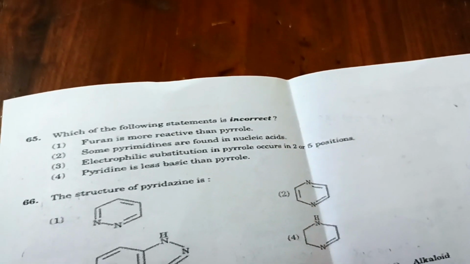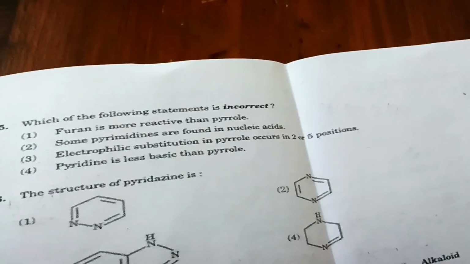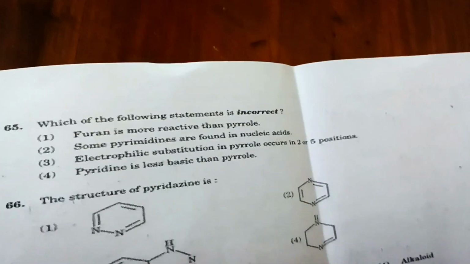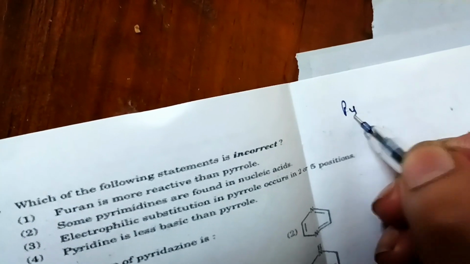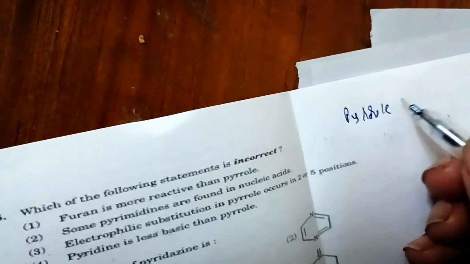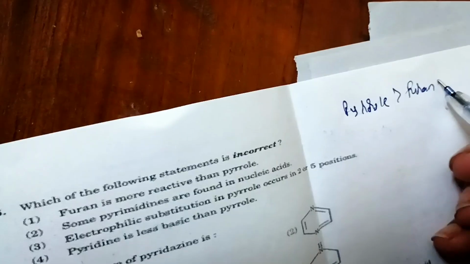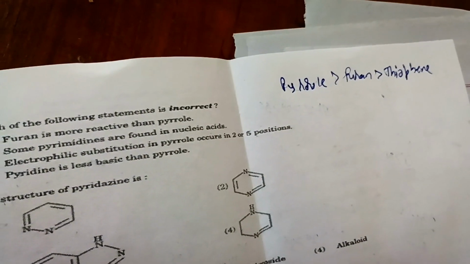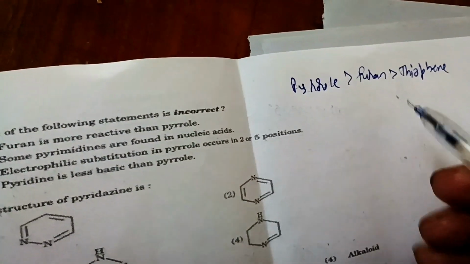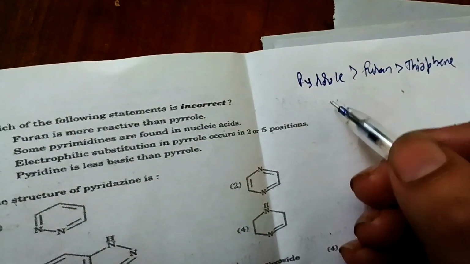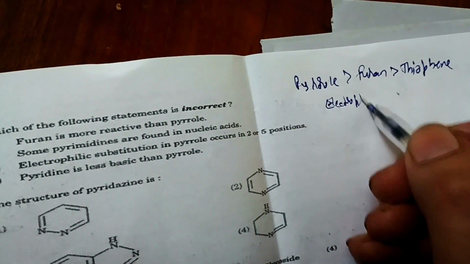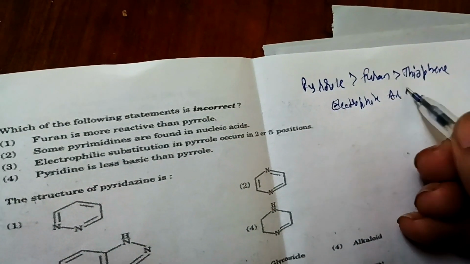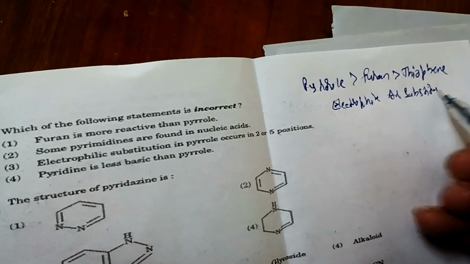Here we will come to know that for electrophilic aromatic substitution, reactivity is always pyrrole greater than furan, which is greater than thiophene.